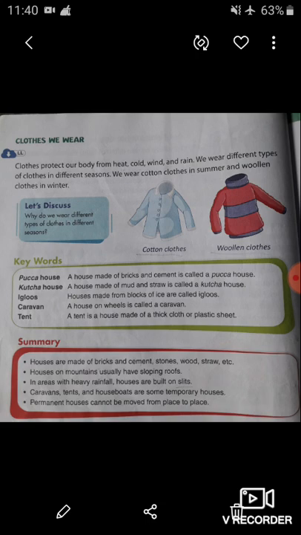In this topic, we are going to discuss the different kinds of clothes we wear in different seasons. So students, let's read. Clothes protect our body from heat, cold, wind and rain.